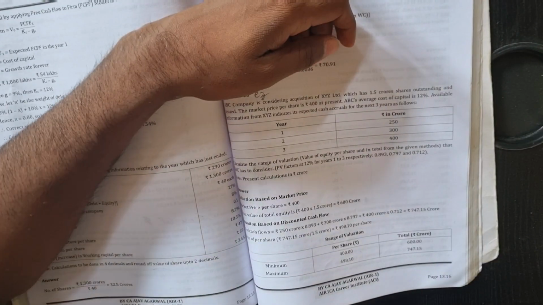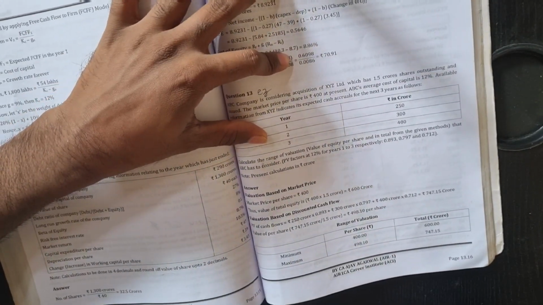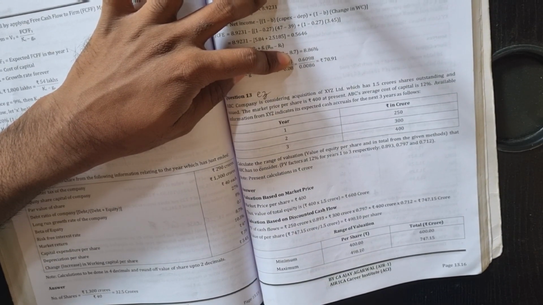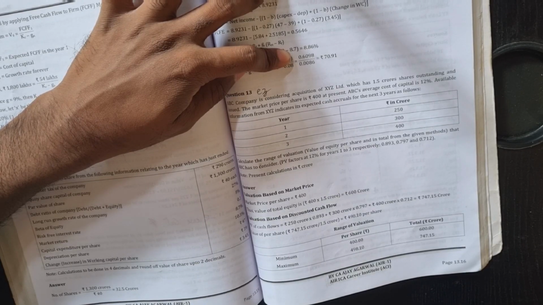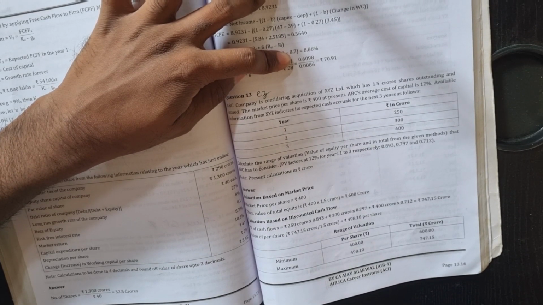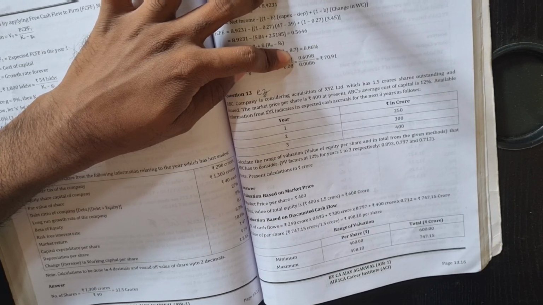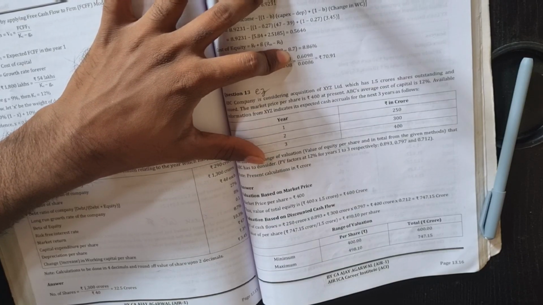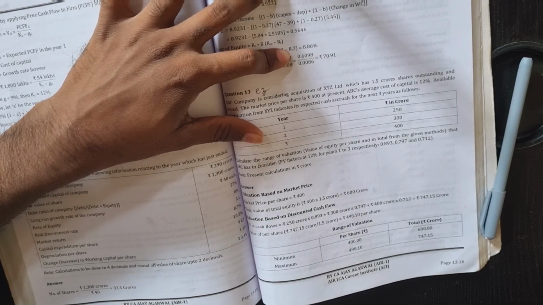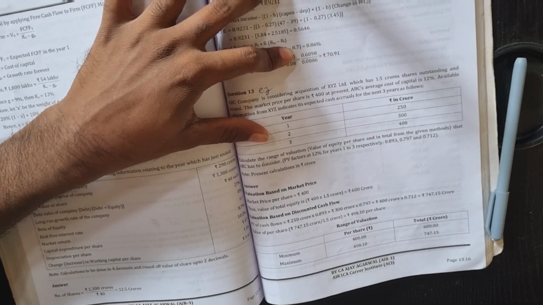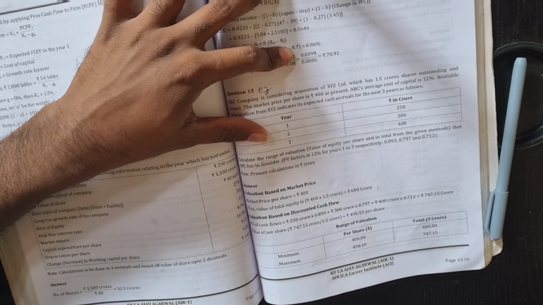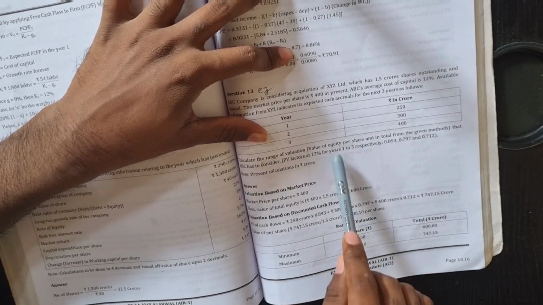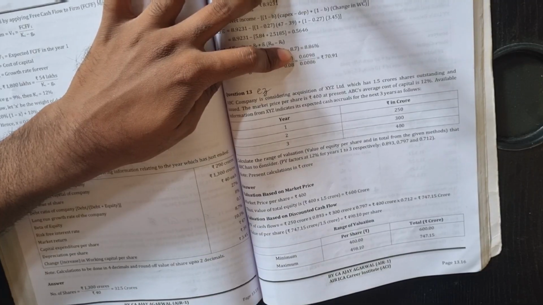ABC company is considering acquisition of XYZ Limited, which has 1.5 crore shares outstanding and issued. The market price per share is 400 at present. ABC's average cost of capital is 12%. The market information from XYZ indicates its expected cash accruals for the next 3 years. That is your free cash flow to the firm. Calculate the range of valuation, that is value per equity and total firm, from the given methods that ABC has to consider. PV of 12% factor is given for years 1 to 3. This is given.